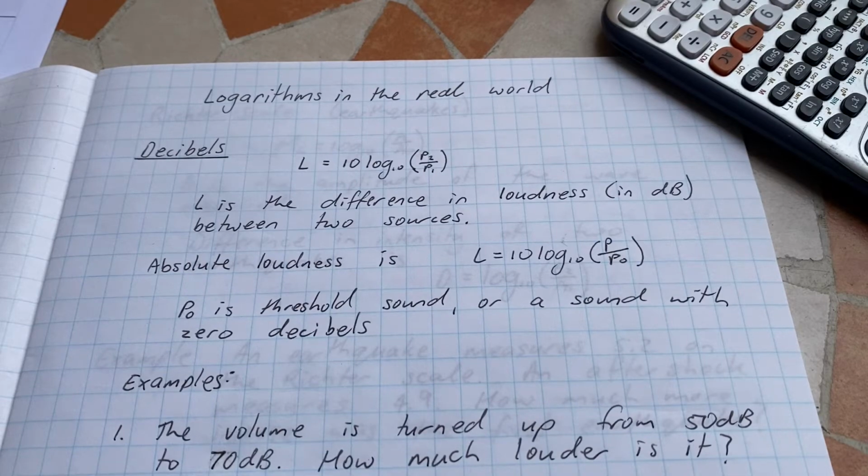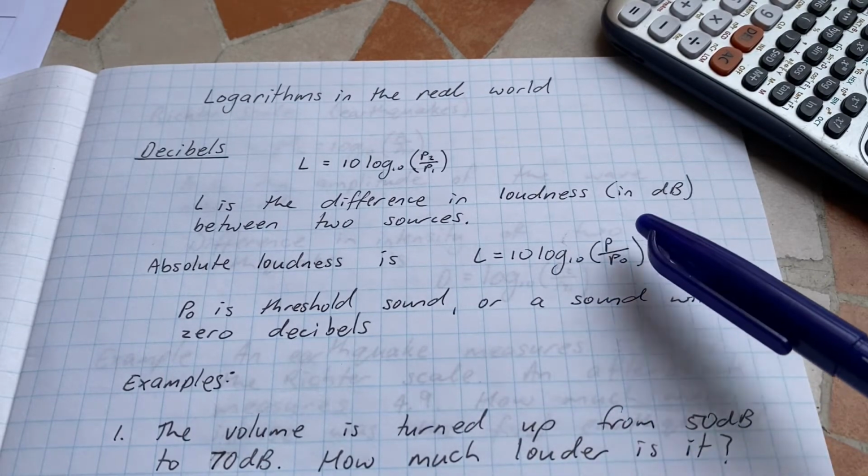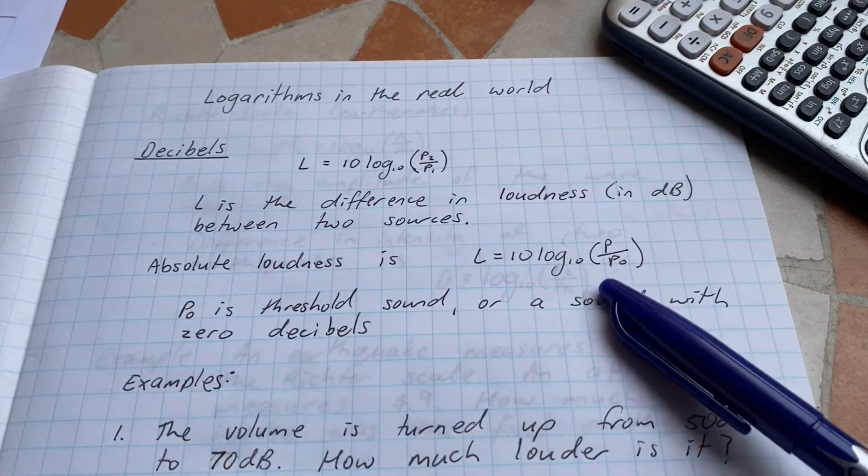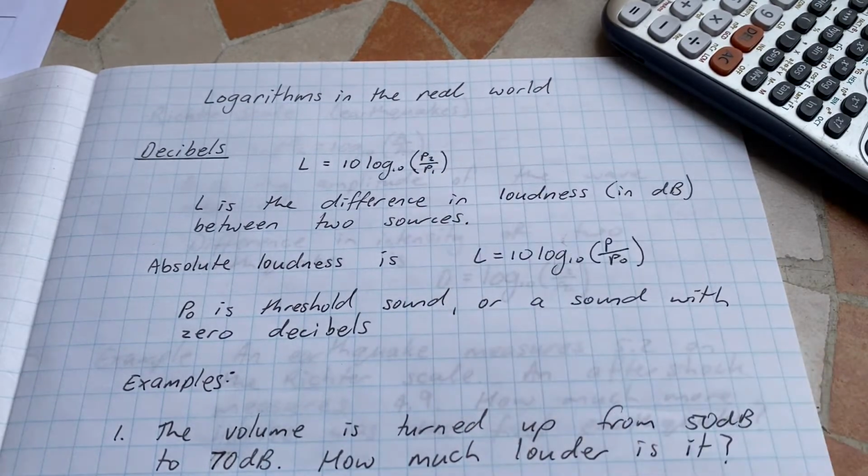So we're just going to look at some applications of logarithms in the real world. One of those examples is decibels, which we actually saw in a previous chapter. I'm using a different textbook resource for this. In our previous chapter we had I and I0. Here they've got P, but it's the same thing. So P2 and P1 if you're comparing two different sounds, P and P0 if you're comparing a sound with threshold sound.